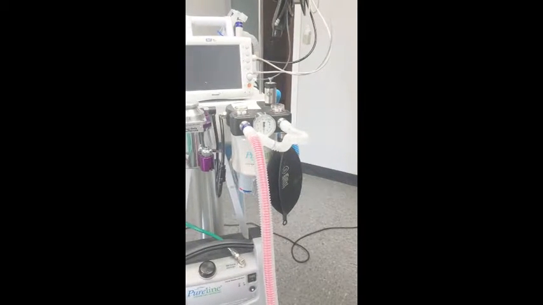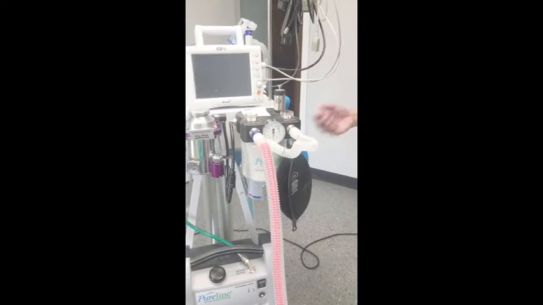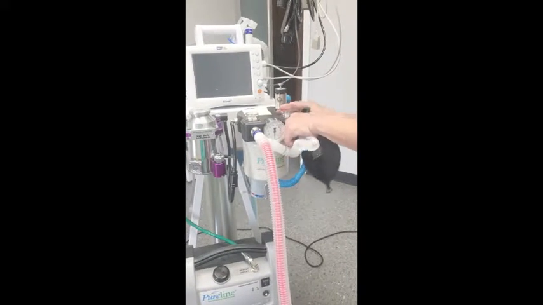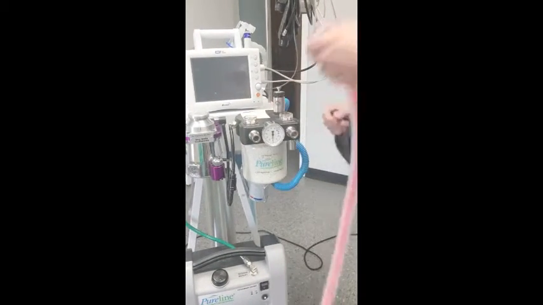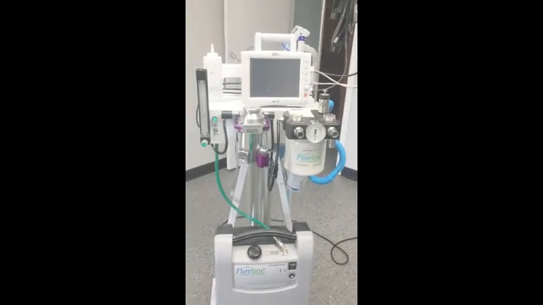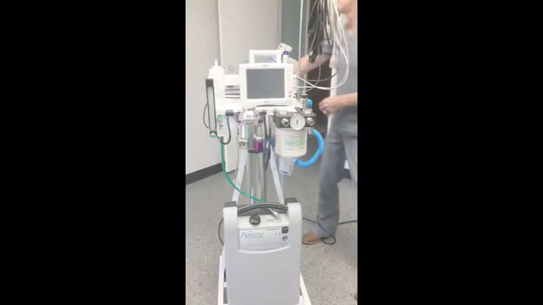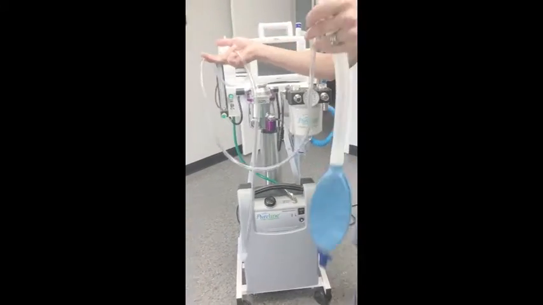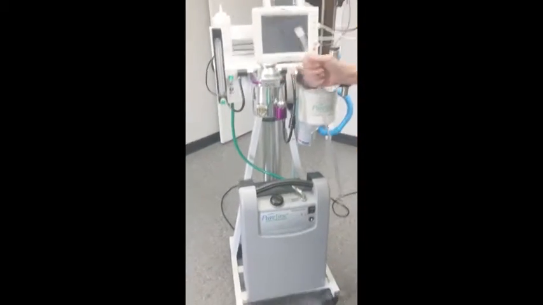Now, going into a non-rebreathing system, I'm just going to change up the machine a little bit to show how this one works. All this stuff goes away, it's not needed. On the non-rebreathing system, we use a Jackson Reese tubing system.